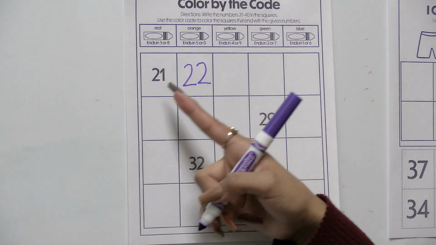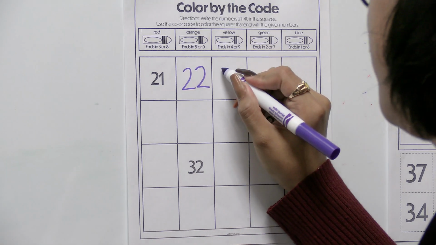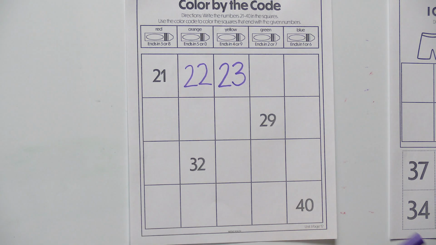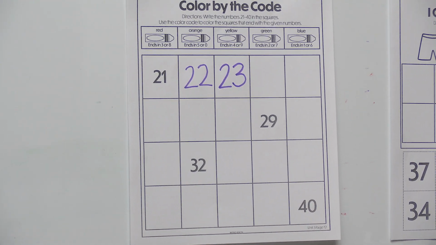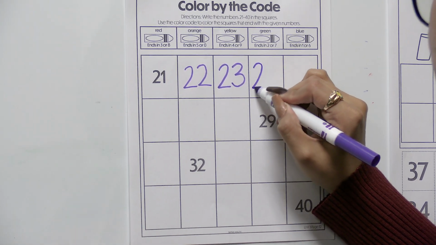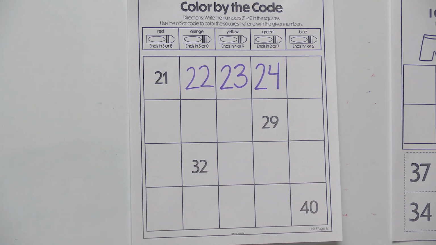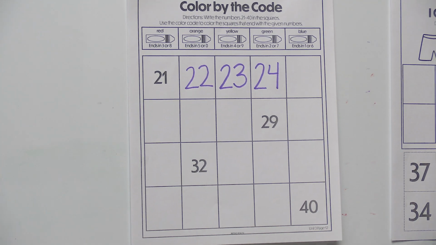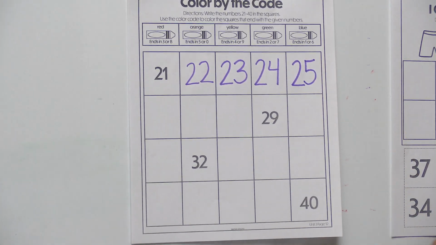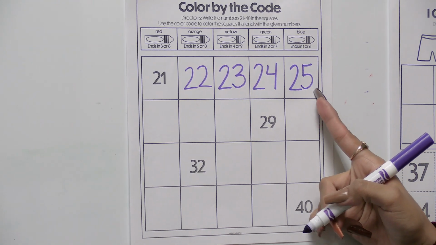So 21, 22, 23. Write the number 23 in our next box. What comes after 23? 24. So let's write the number 24 in this box. What comes after 24? 25. Write the number 25. So we have 21, 22, 23, 24, 25.